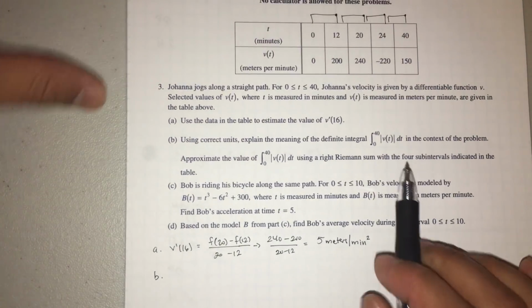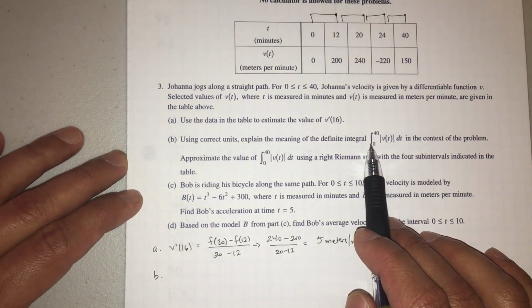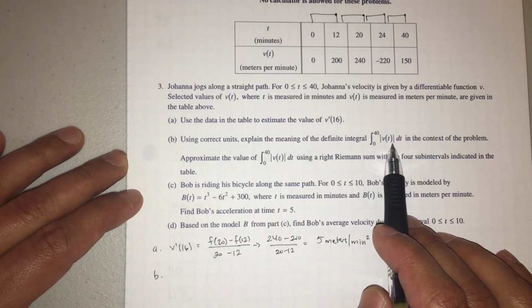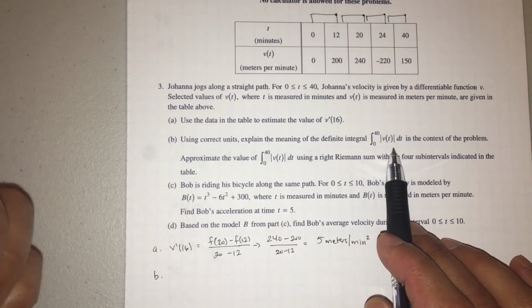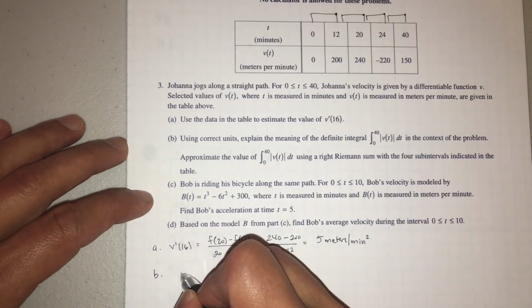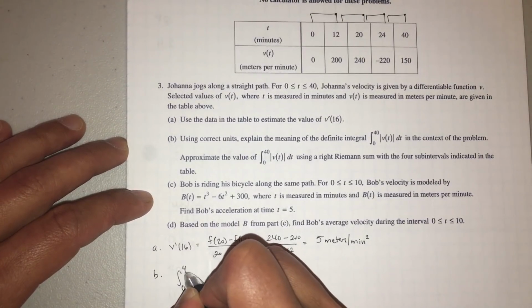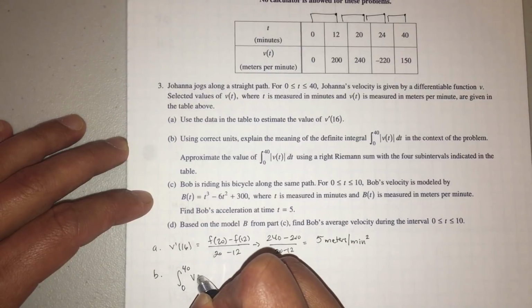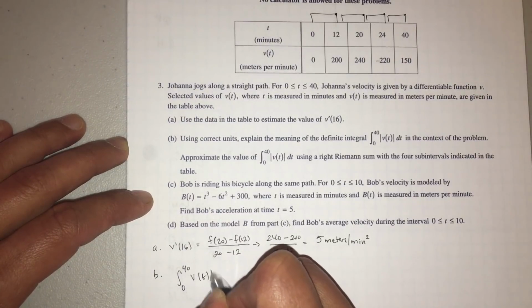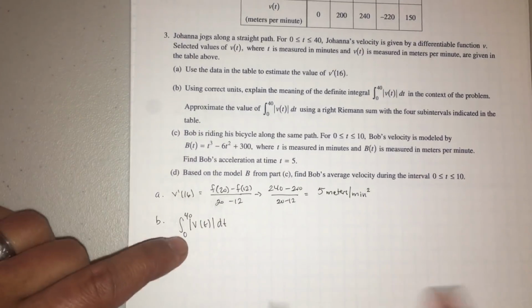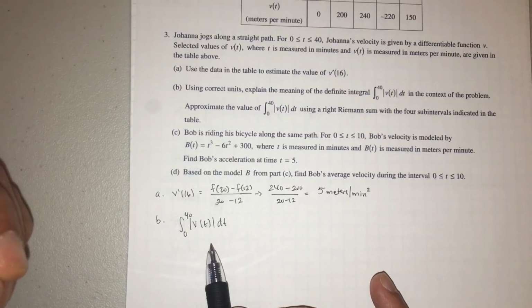Now, what happens when you integrate velocity? Remember we said when you integrate a rate, you get an amount. Now, this is another fundamental question. Remember, the absolute value of velocity is what? Speed.